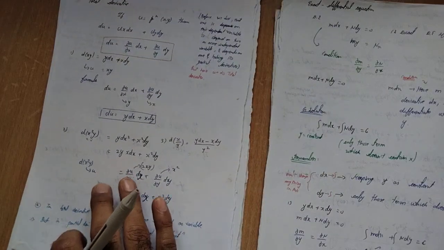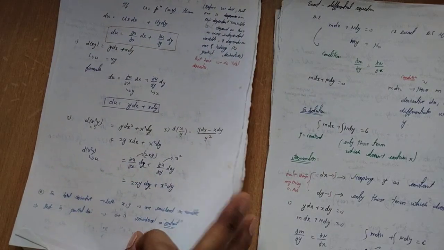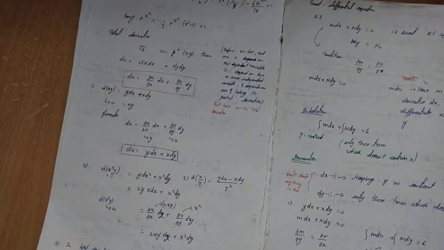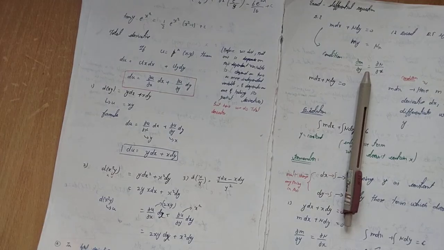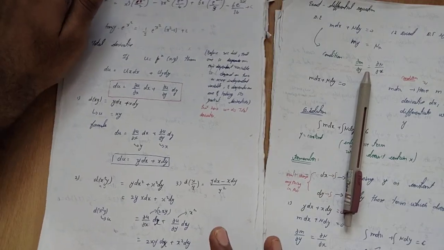This reducible to Bernoulli I'll tell you later on. So you can go to this one, and we can see the next thing.